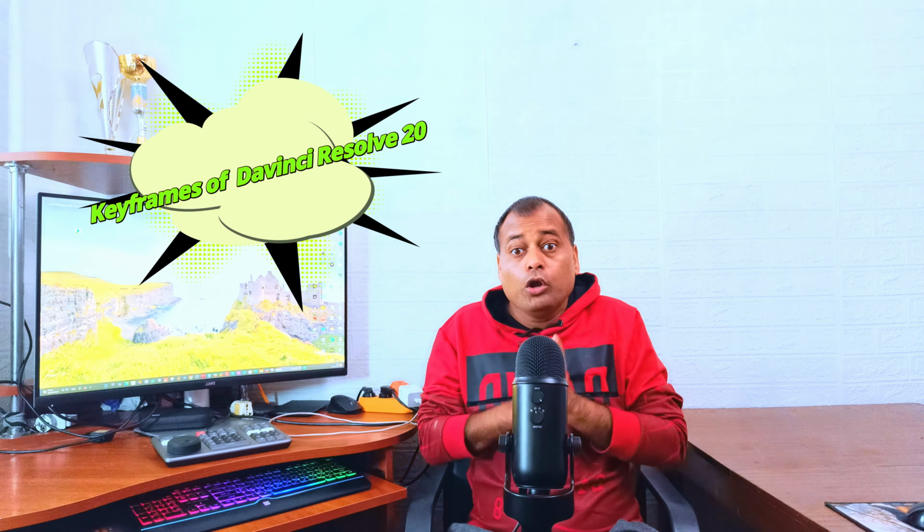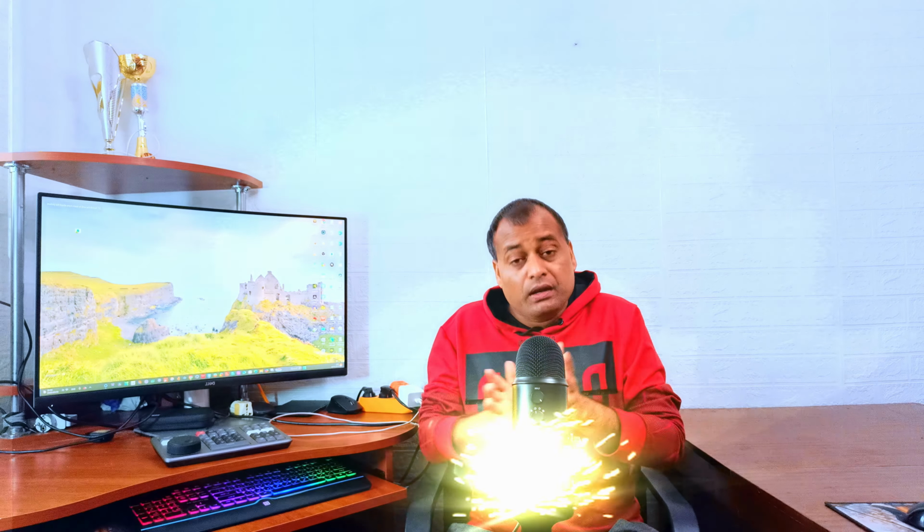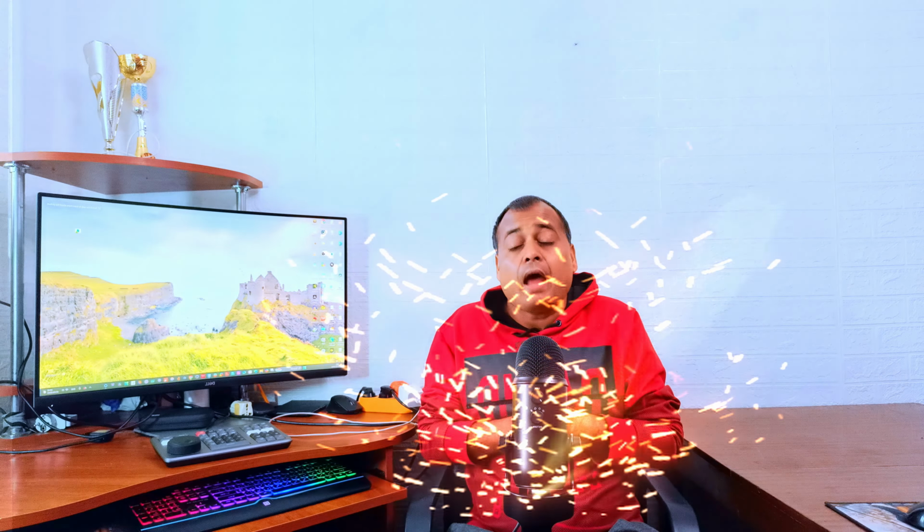In today's tutorial we will see all the basic settings of this curve editor and keyframing editor in the edit page, and how to use it. We will practically apply this to our clips. All parts are very important, so don't miss any part, dear friend. If you watch this video till the end without missing any part, you don't need to see any other video on YouTube for the curve editor and keyframing editor. This tutorial will help you a lot, dear friend, I promise you.